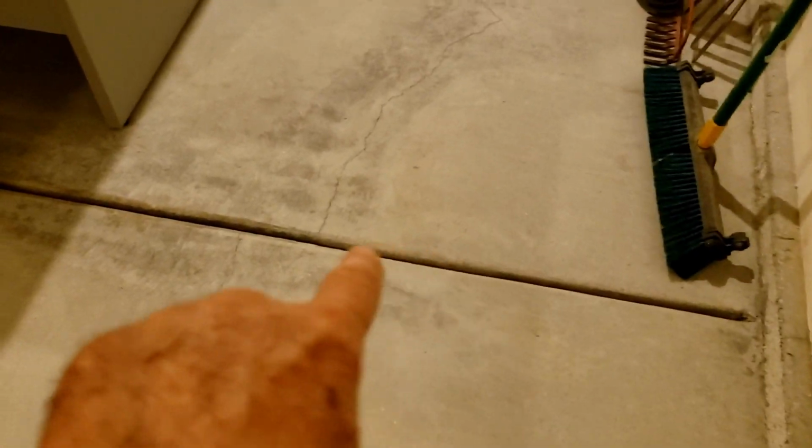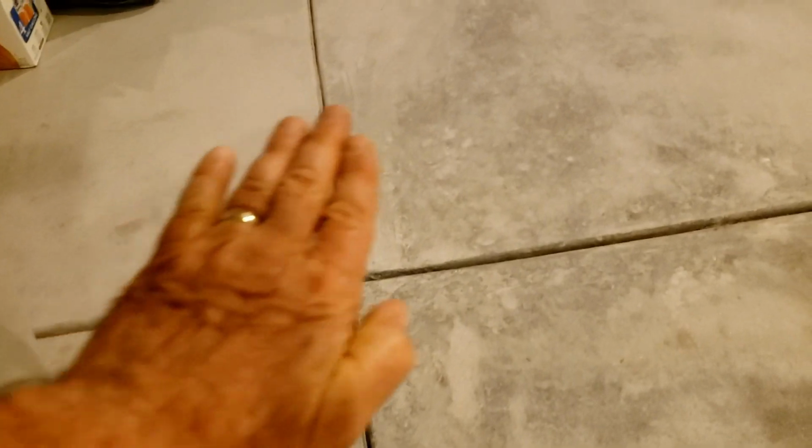It's pretty level from here to here, as it is with this large slab that was poured, and then the expansion joints were troweled in after the slab was laid. So this is level from one side to the other because it's all one pour. So what I want to do here up front is fill this.